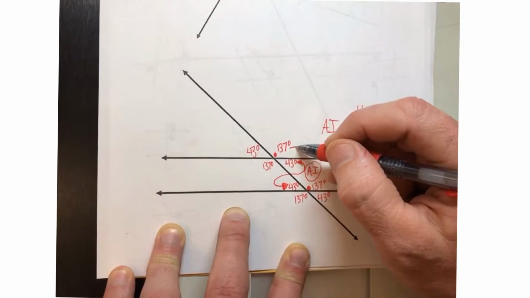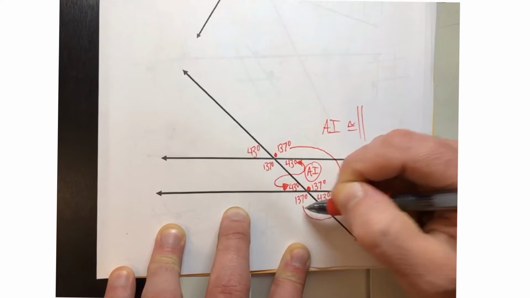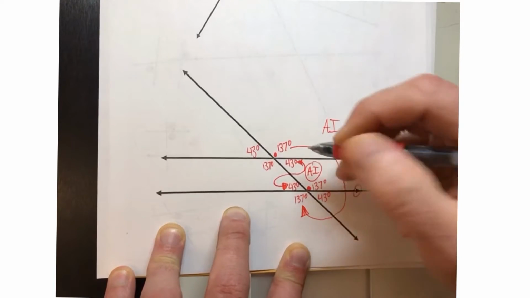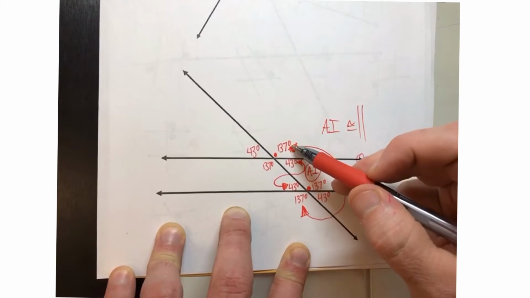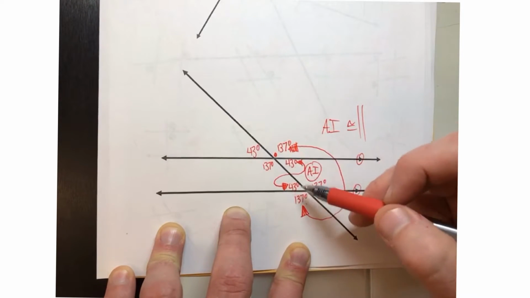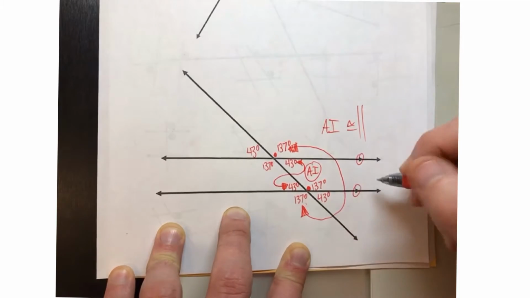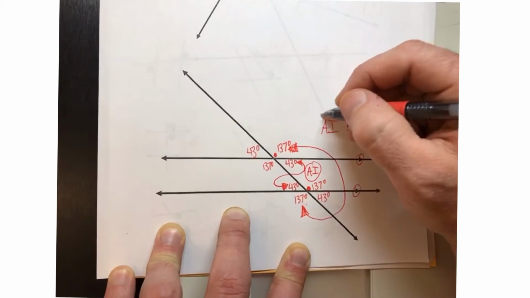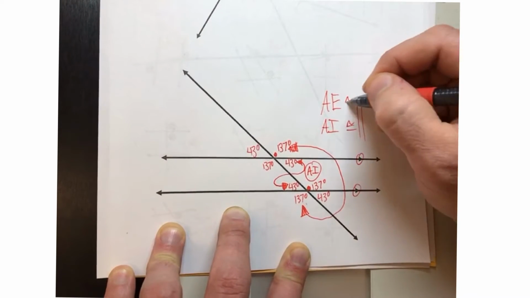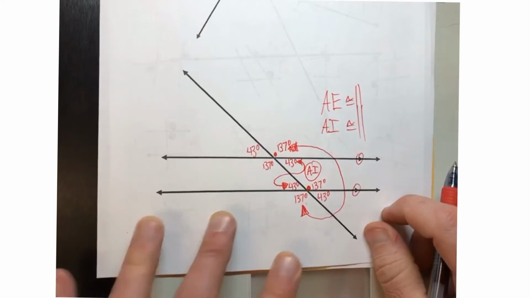The other pair I want to look at is this angle and this angle right here. What type of angles are these two? Alternate exterior. And what do you notice about those? They're congruent. So alternate exterior angles are congruent when the two lines are parallel.